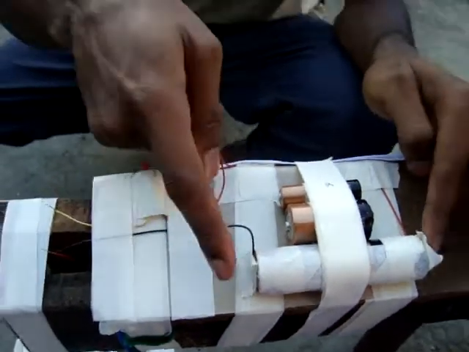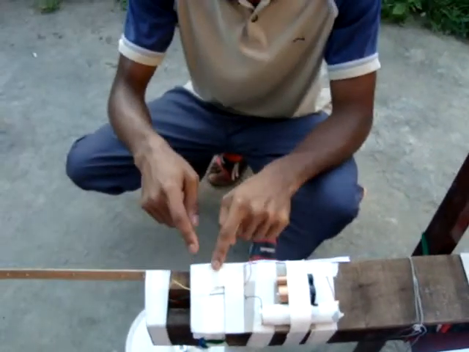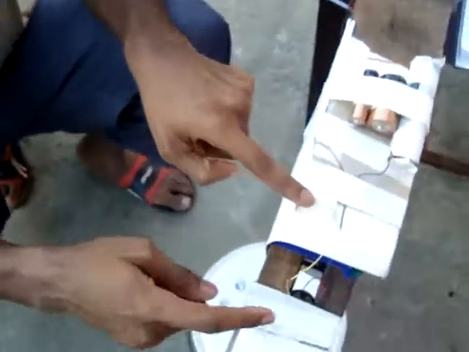So I have my source and I have my switch to operate the motor, turning it on and off. This is the motor here between these two blocks of wood, and I have my tire attached here to help me initiate the circular motion.